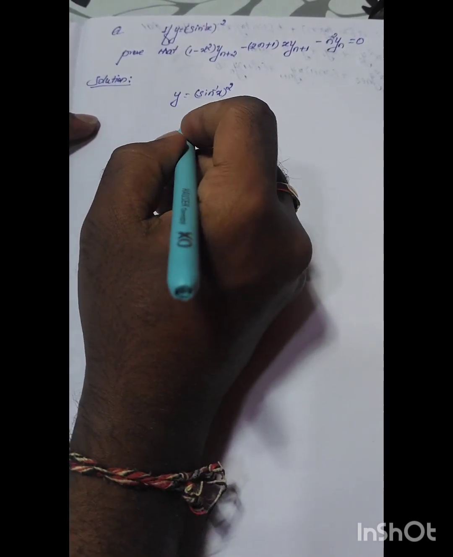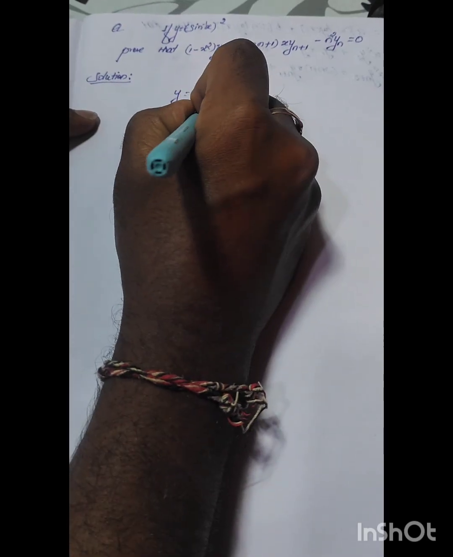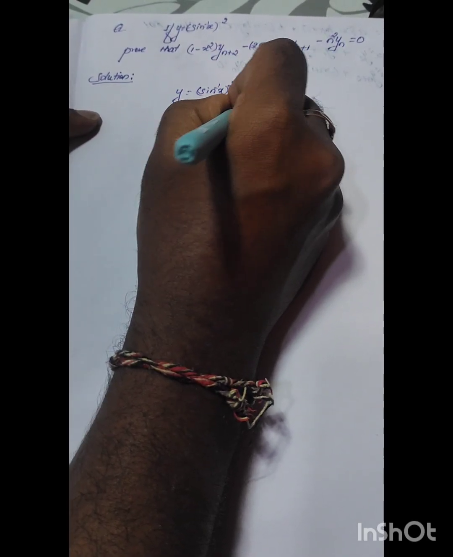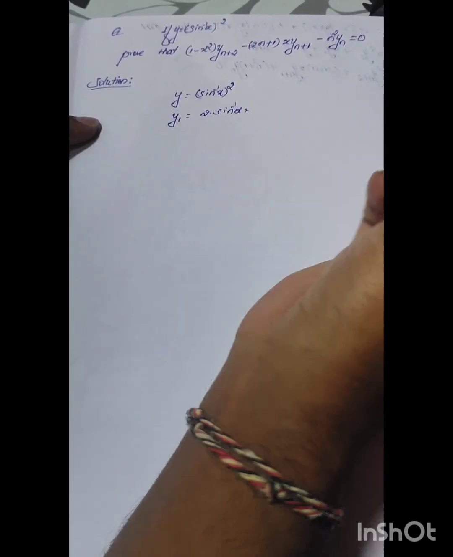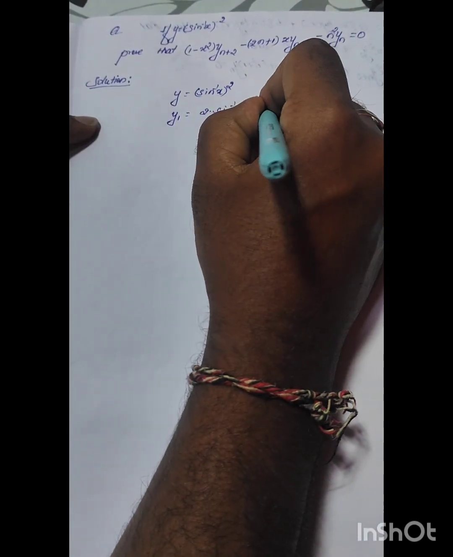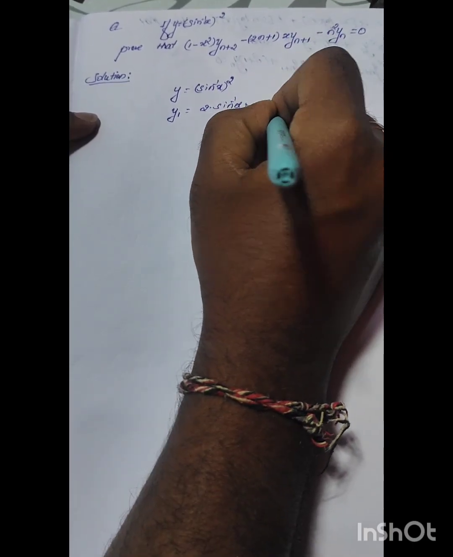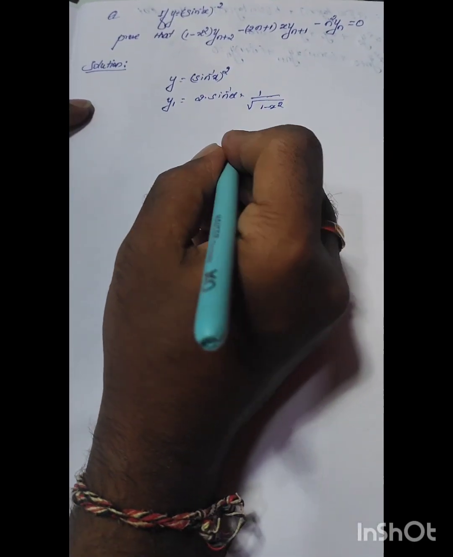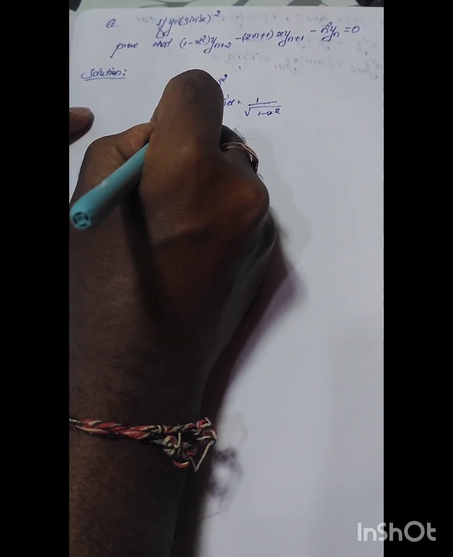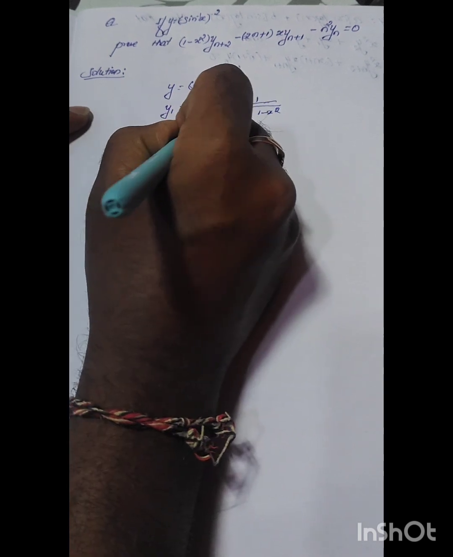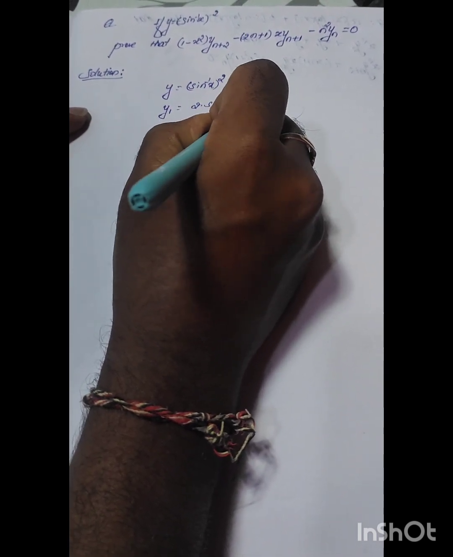So let's start with whatever is given. So y is equal to sin inverse x the whole square. Let's take the first derivative of this one. So y1 will be equal to 2 into sin inverse x, right? And we may have to apply the chain rule here. 2 sin inverse x we got. Now the derivative of sin inverse x is 1 divided by root of 1 minus x square, right? So now I will multiply this root of 1 minus x square to the other side, so that will become root of 1 minus x square into y1 will be equal to 2 sin inverse x.